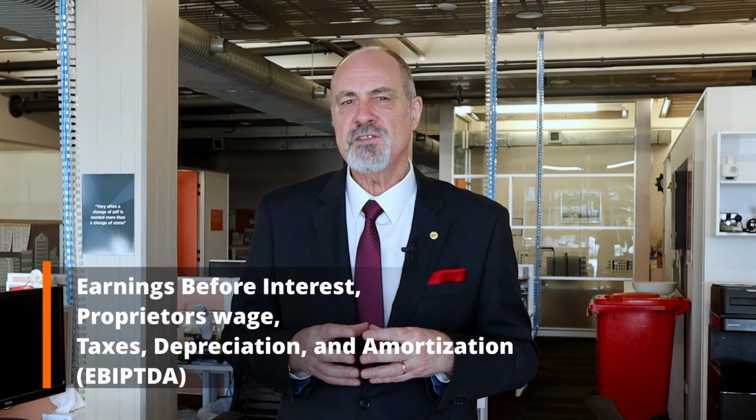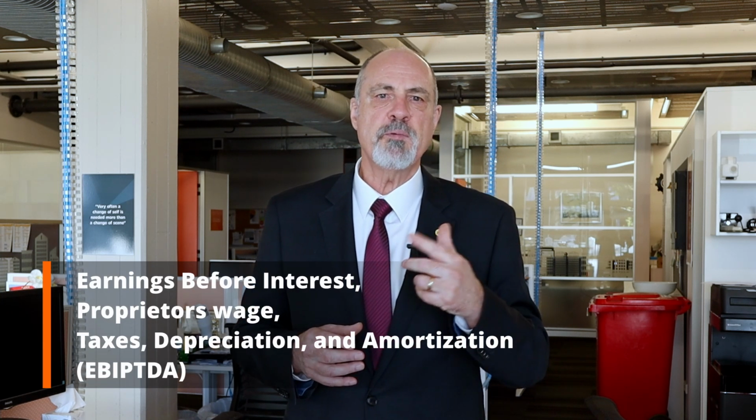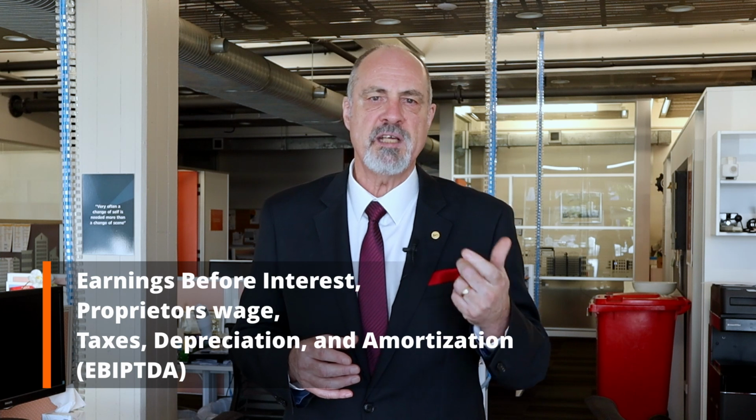Just to really confuse, and let's add to the alphabet soup, you might come across the term EBITDA. Now, this includes the letter P in that string of letters. It means earnings before interest, proprietor's wage, taxes, depreciation and amortization. It's similar to a working owner's cash surplus. But what's that? Well, find out over here.